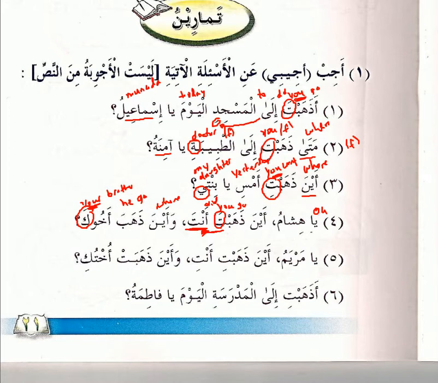Because it's hidden inside. Exactly, it's hidden. We know that there's a huwa hidden inside this dhahaba. There's no clear sign, no present sign there, but we know it's inside. We know it's implied inside.